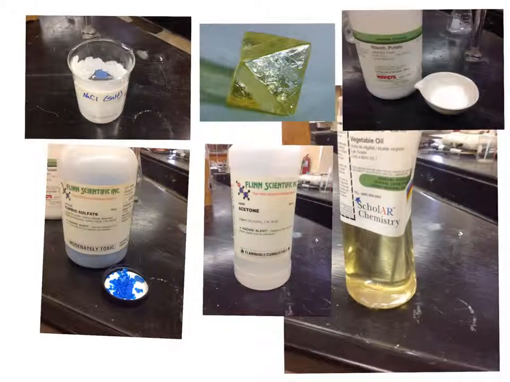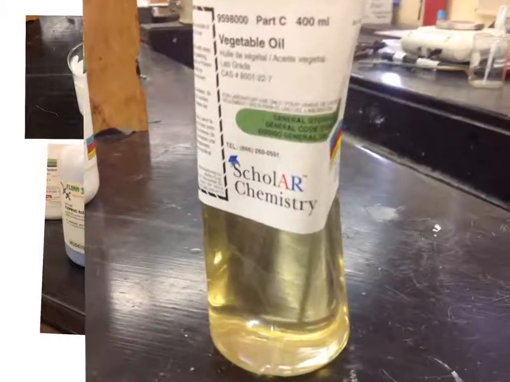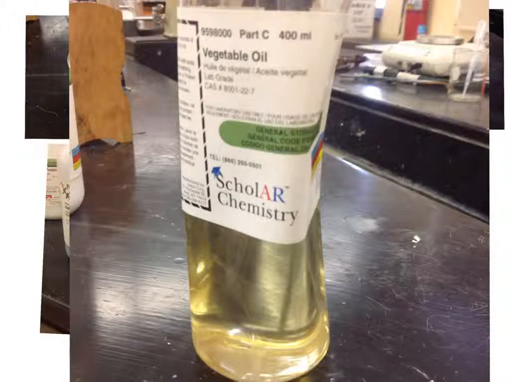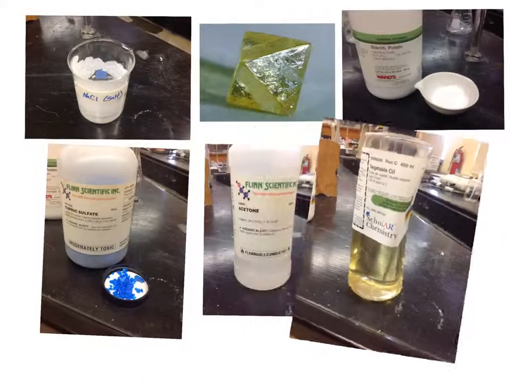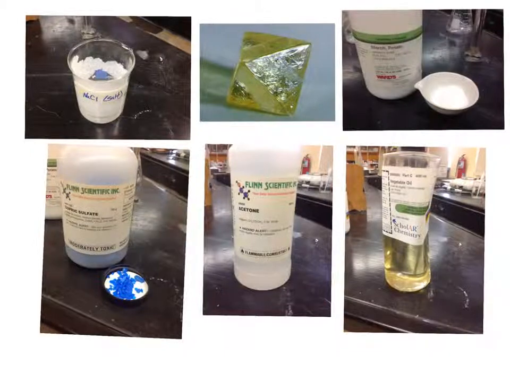And then the last one here is vegetable oil, which doesn't have a formula, but it's primarily carbons and hydrogens strung together in long chains. It's again a liquid and also flammable. So that's something we need to know about covalent bonds.